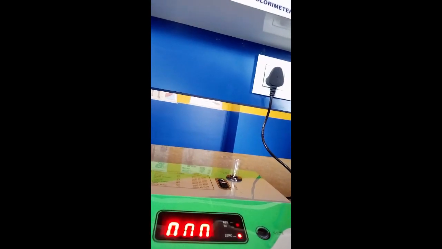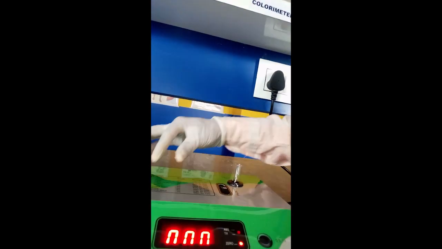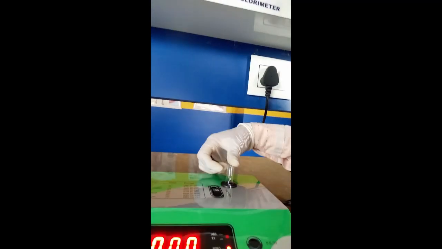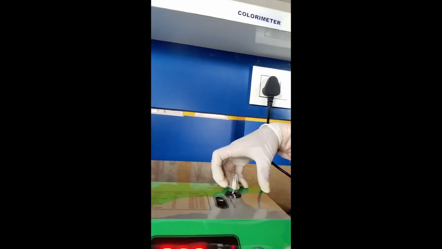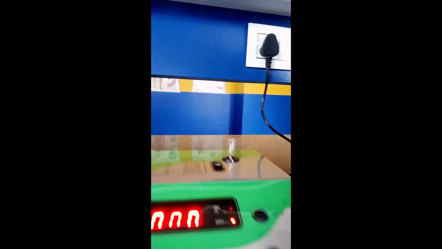So this is all about the digital photometer. As I told you, there is a light source, after that there is a filter, and there is a cuvette, and this cuvette of solution will absorb the light, and the remaining light will fall on the photocell, which will give you the readings. So this is the actual inside and outside of the colorimeter.